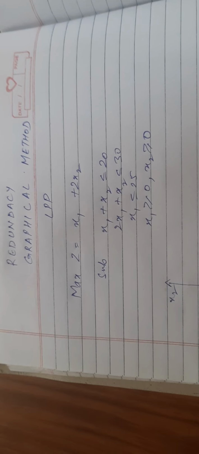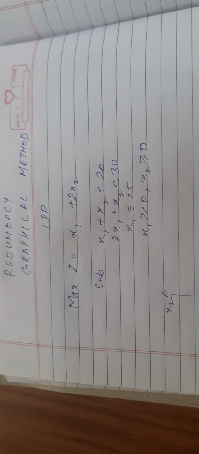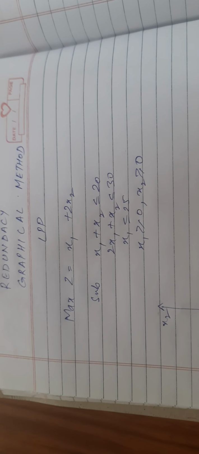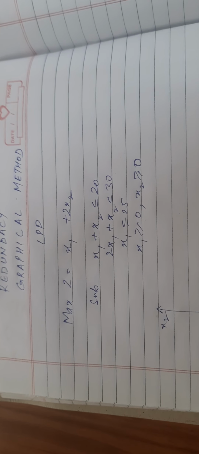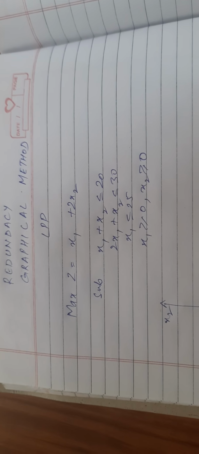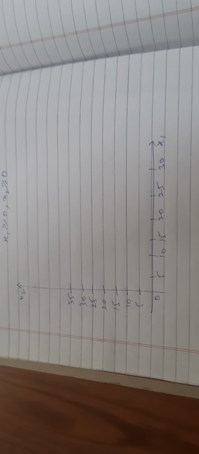Everyone, in this video I am going to discuss the concept of redundancy in the graphical method of LPP, linear programming problem. For that I have taken an example: maximize z = x1 + 2x2, subject to constraints x1 + x2 ≤ 20, 2x1 + x2 ≤ 30, and x1 ≤ 25. I've taken a graph and I'm going to plot it now.